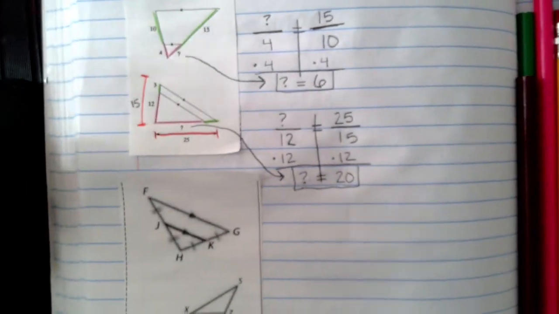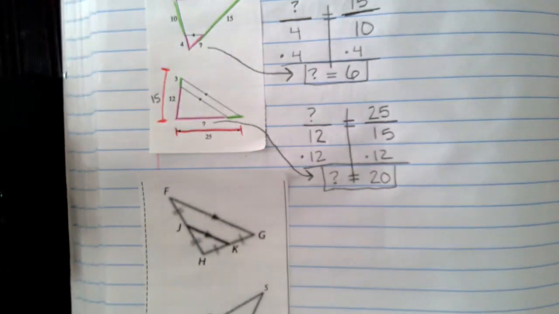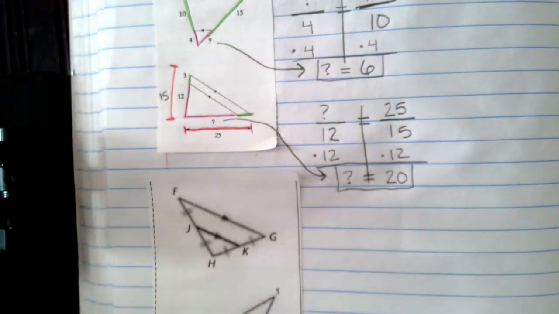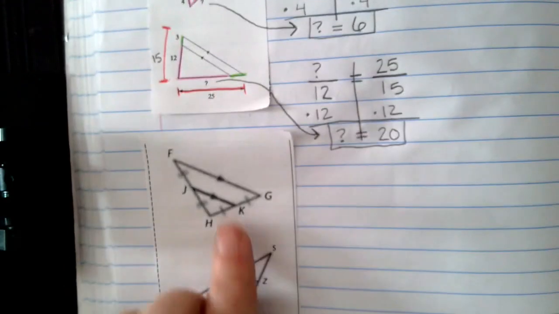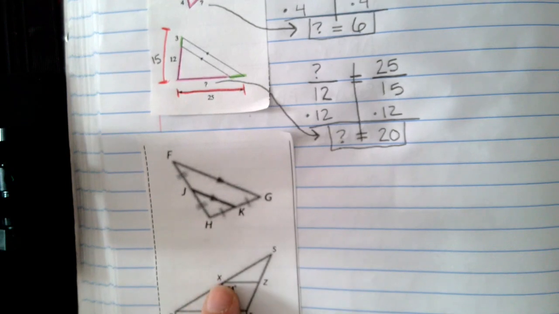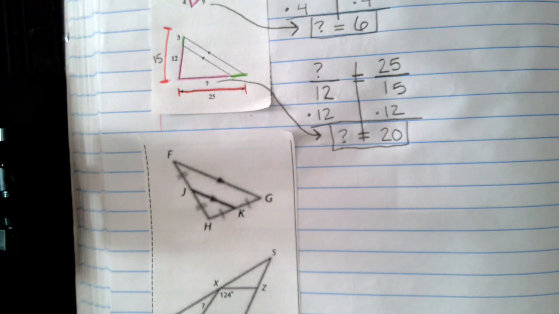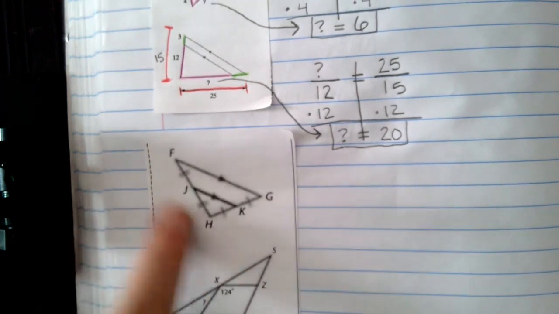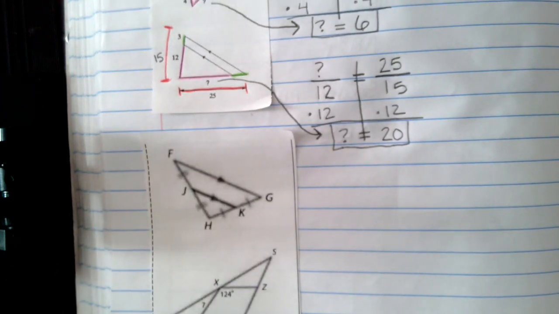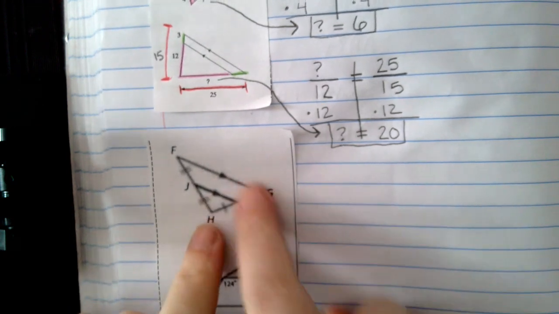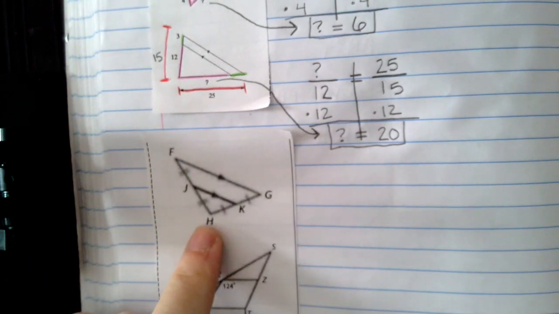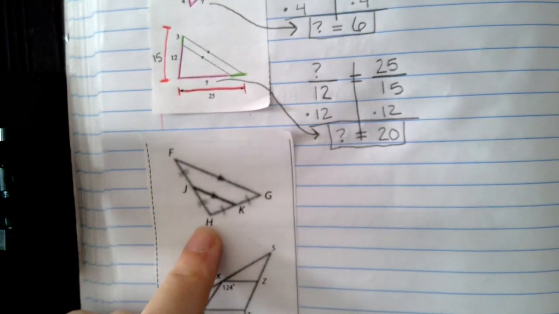All right, what's one marking that you notice on this triangle? Abdirahman, what's one marking you see on this triangle? What do we know? What's a marking on the side that you see that tells us something?